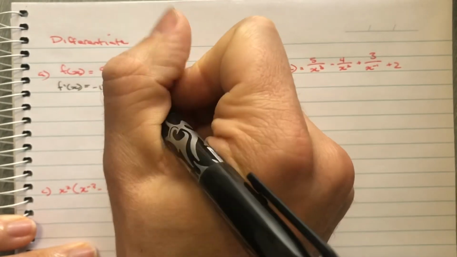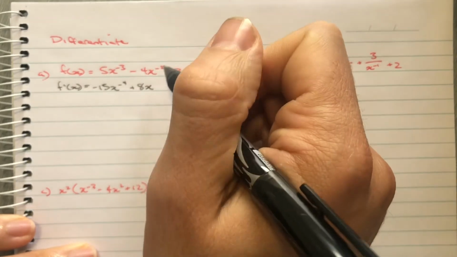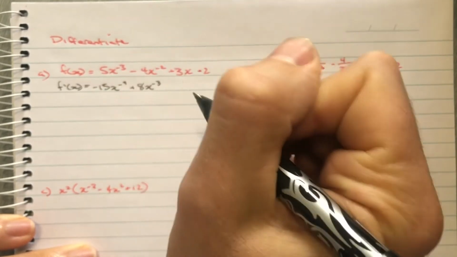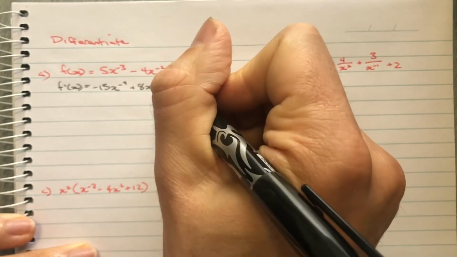Now same with this one. So negative 2 times negative 4 is plus 8. Then your power of x is going to go down 1 to negative 3. This is just the same as what we saw before. That x can drop off, and that's a constant, so we can get rid of that one as well.